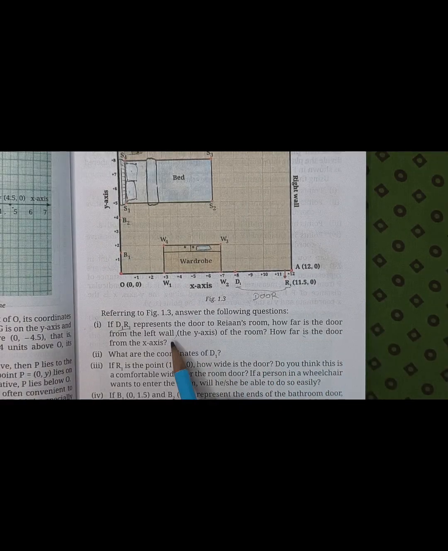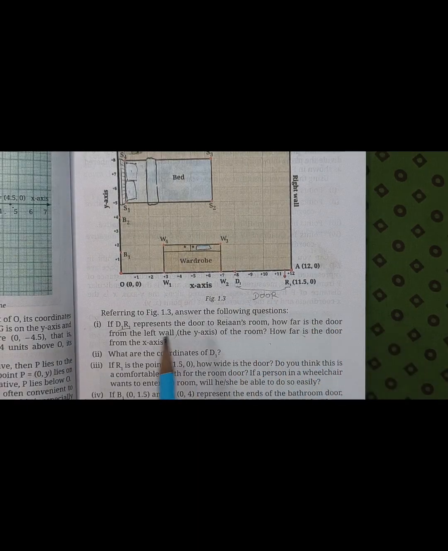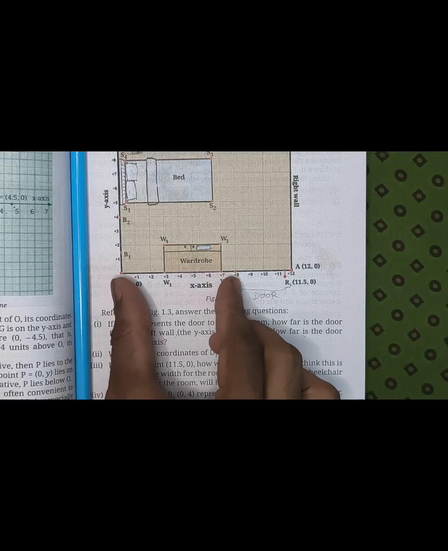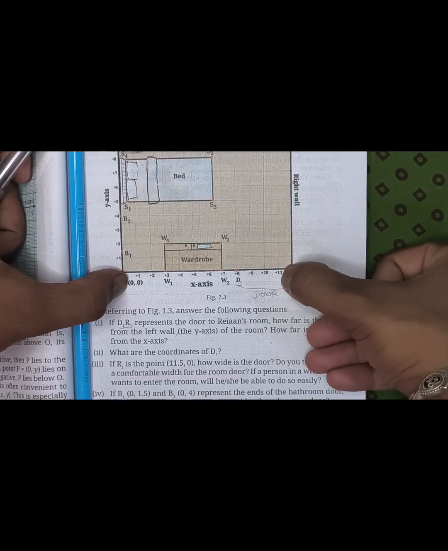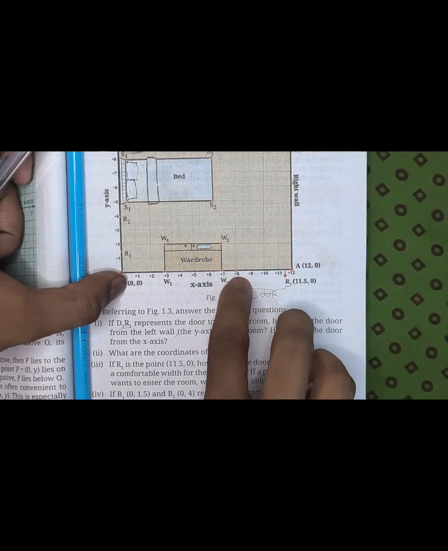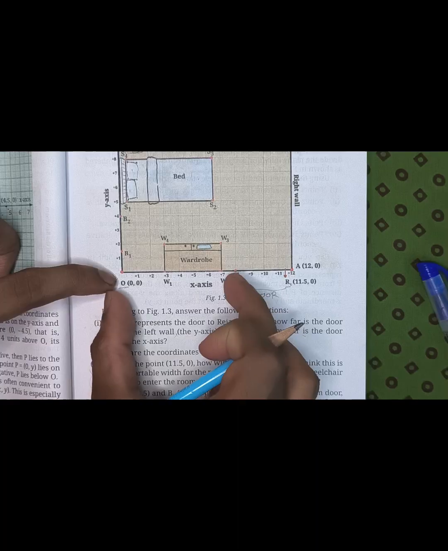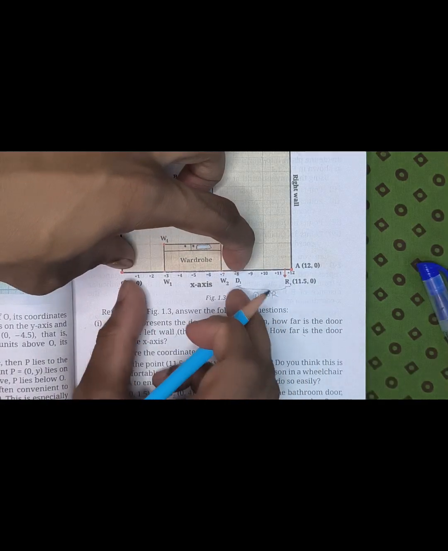How far is the door from the left wall? See here, here is the left wall. We are going to move from the left wall to this door, and they are asking how far the distance is from the y-axis. See here friends, they are asking the distance from this point to this point. You should not calculate this point to this point because here is the door's ending point. You should not always consider the ending point for any object, like a moving object, door, gate, etc. From where it is starting, the door is started, right? So you have to calculate the distance from the origin to here. If you find the distance from here to here, you can tell the distance, right?